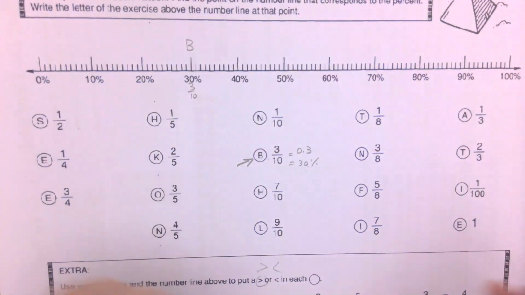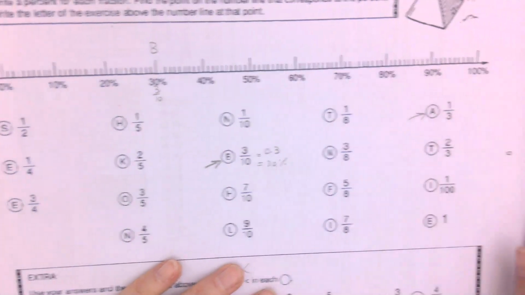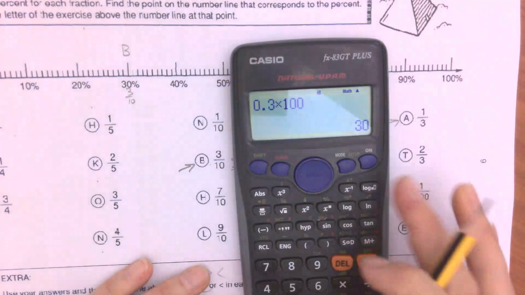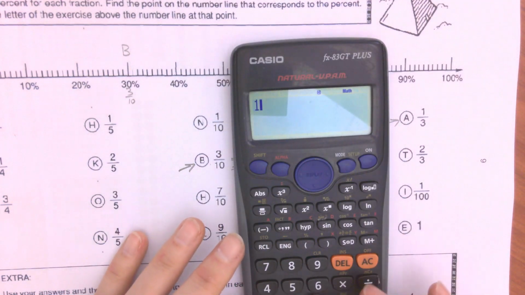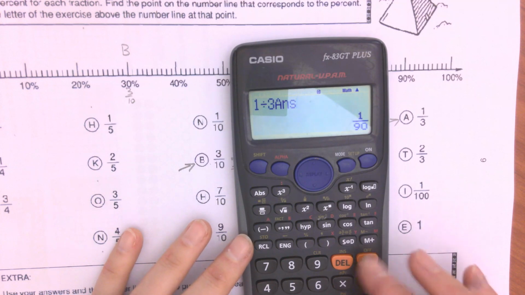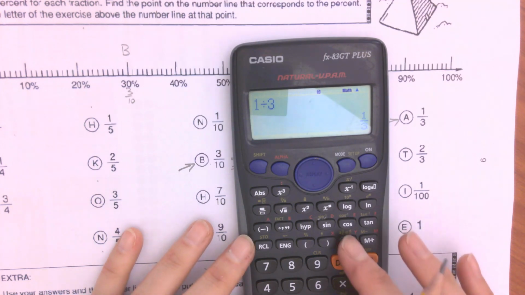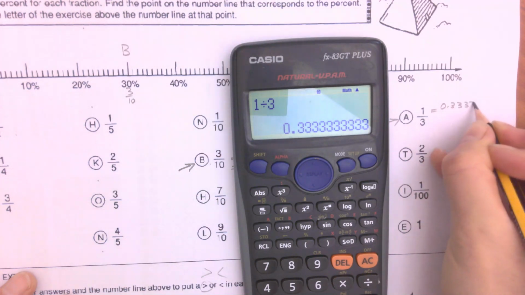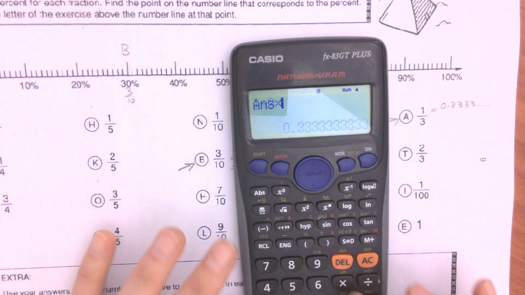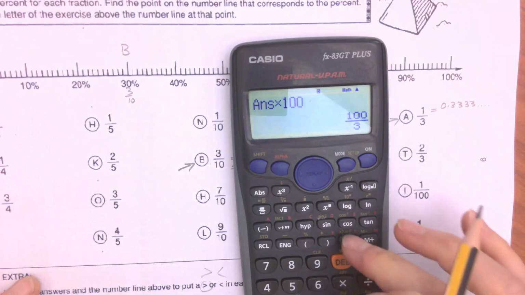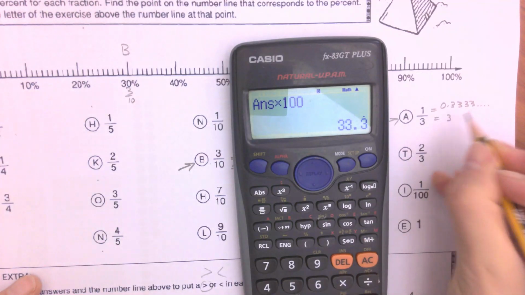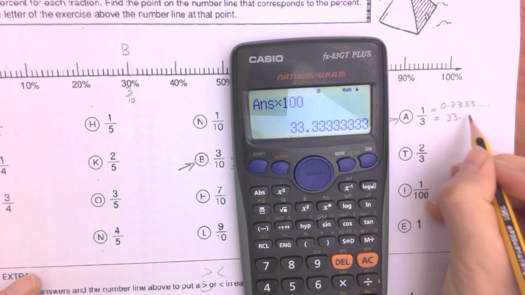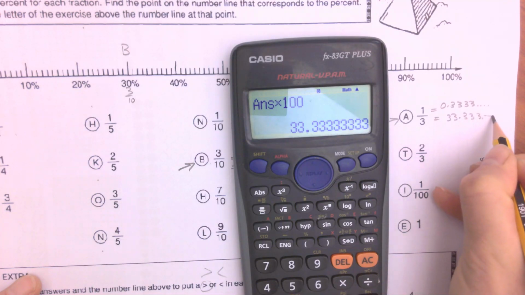Okay, let's do 1 over 3. So I just go 1 divided by 3. Okay, so that's equal to 0.3333 and so on. I have to times it by 100 to get a percent. So that's equal to 33.333 and so on, percent.